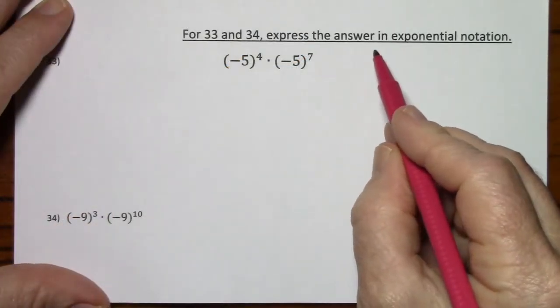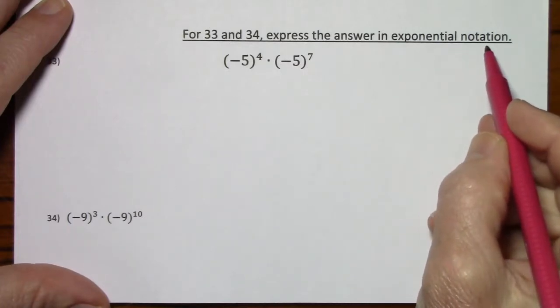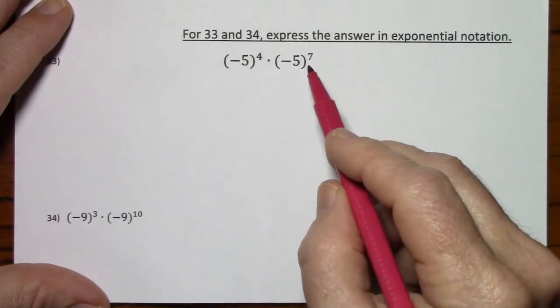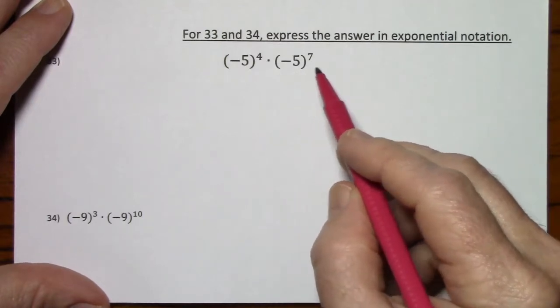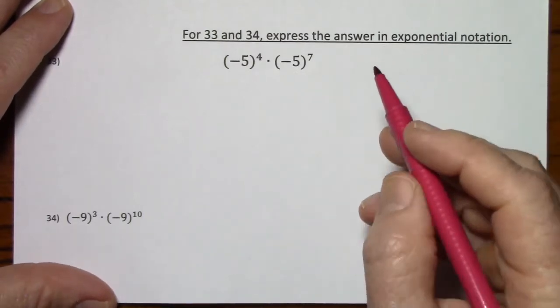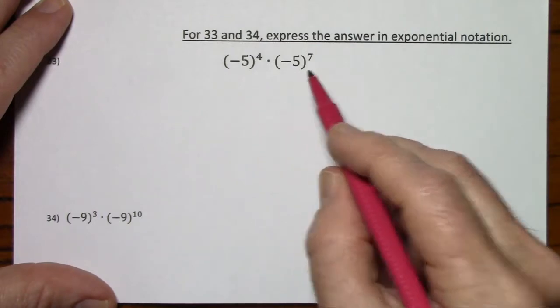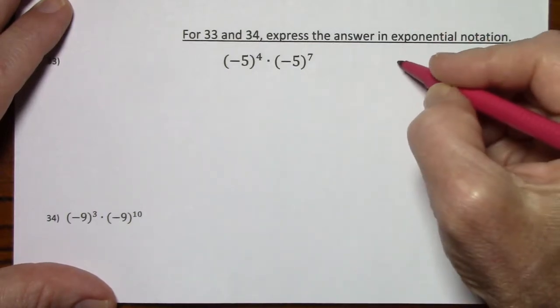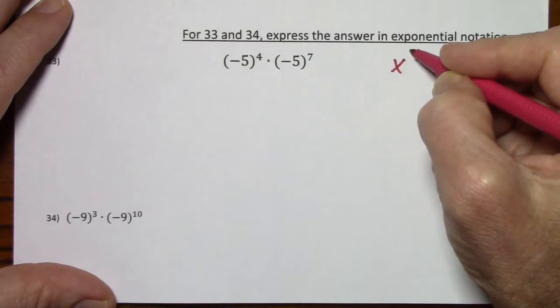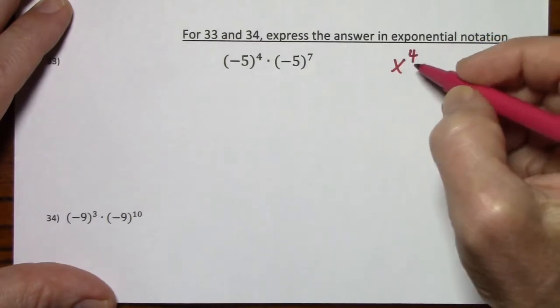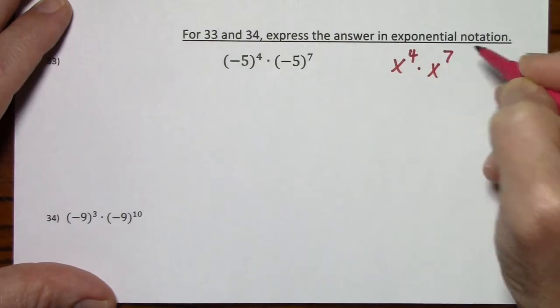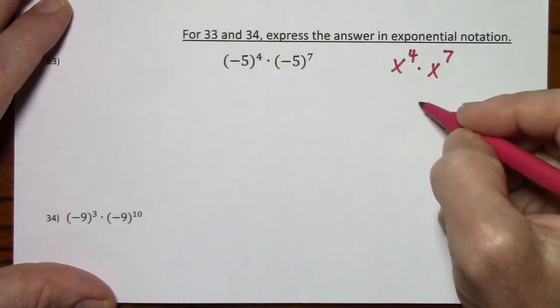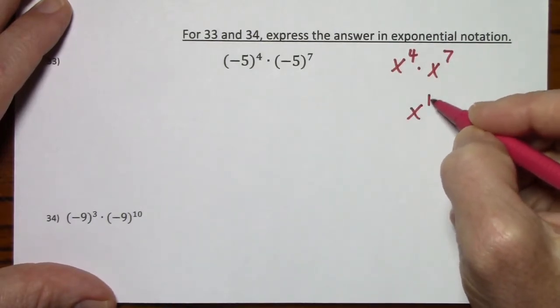Here they're asking us to express the answer in exponential notation. So I'm not supposed to calculate negative 5 to the 7th, fortunately, because that would be a very large number. This might look a little confusing, but it's very similar to if I had x to the 4th times x to the 7th. That would give me x to the 11th.